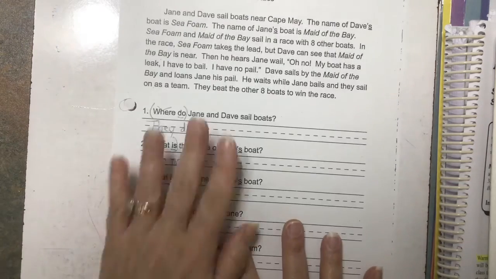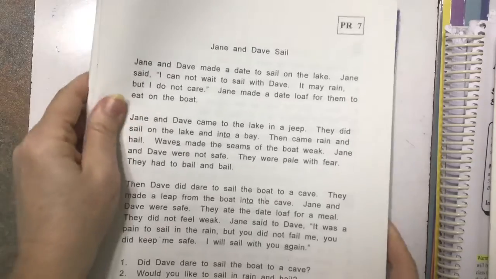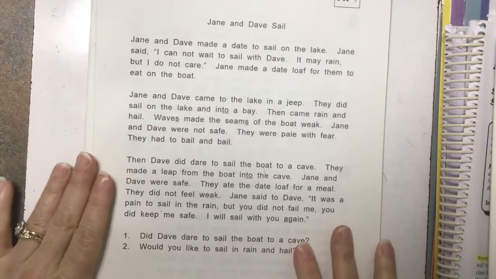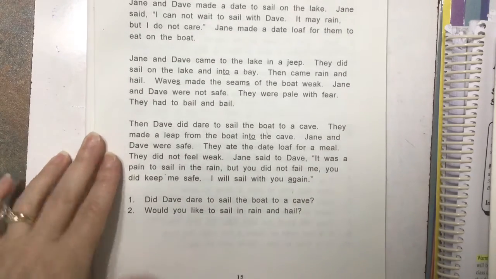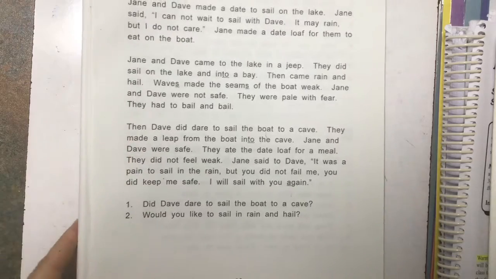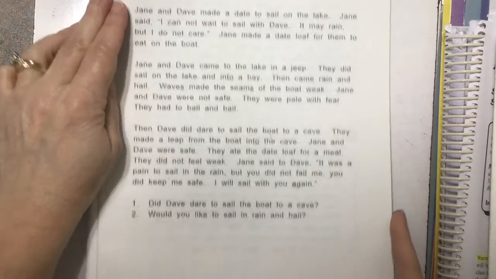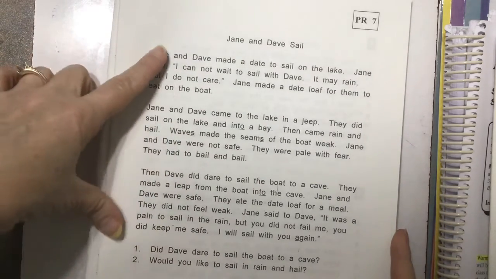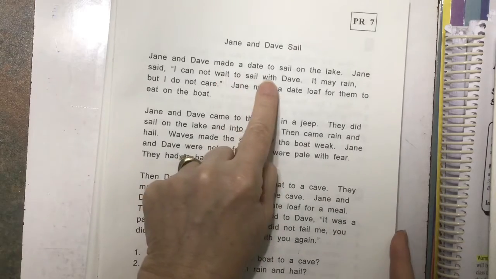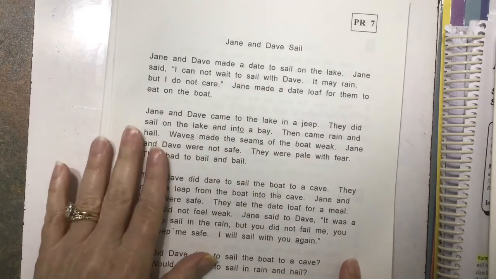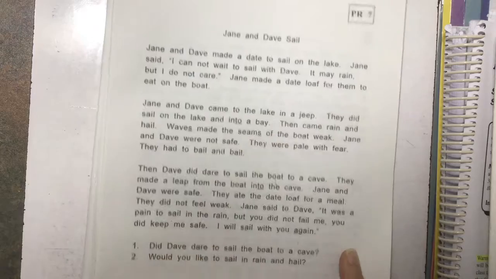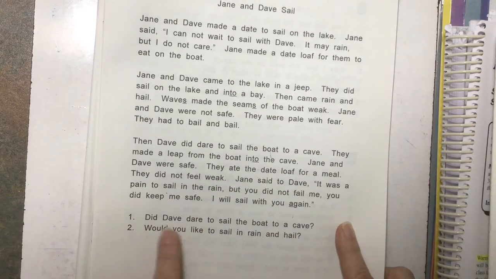Okay, so that's a little practice. Now I'm going to have you read a story from the book. This is our reading book that we normally use. This was usually in our pink section of our reading notebooks that we used to have in class. So this is a story that was back there in that pink section. This is page 15. And you are going to read the story. It's titled Jane and Dave Sail. Okay, so you're going to read the story, and then you're going to answer these two questions.